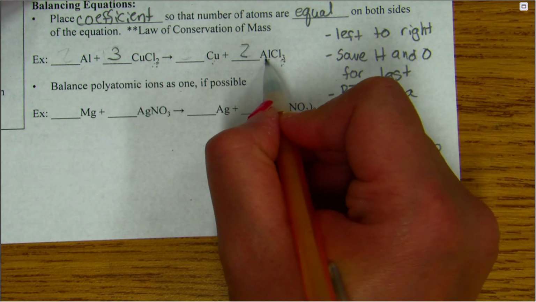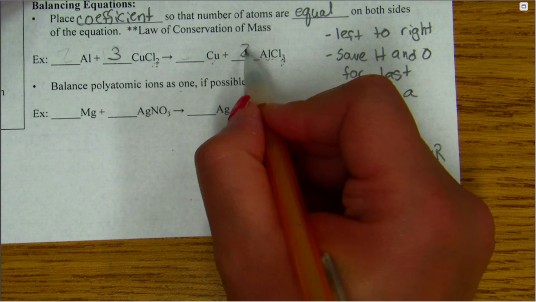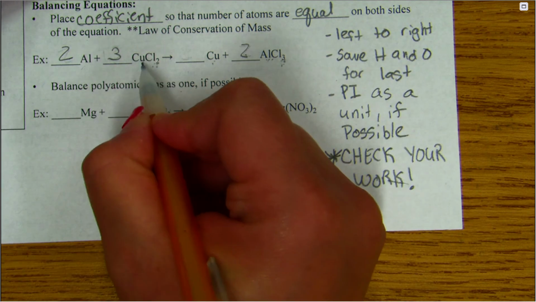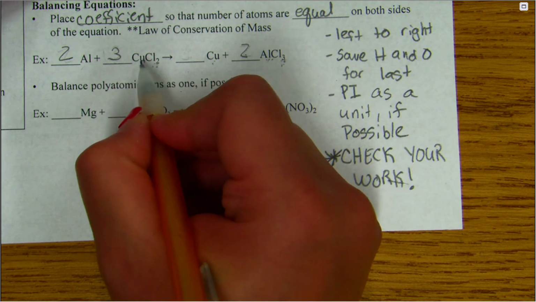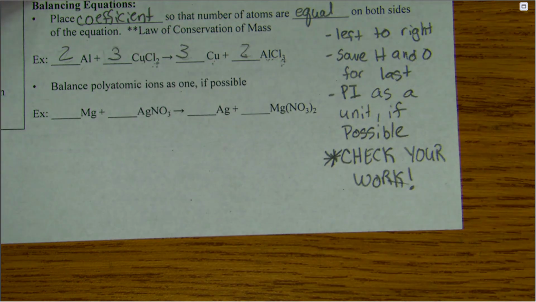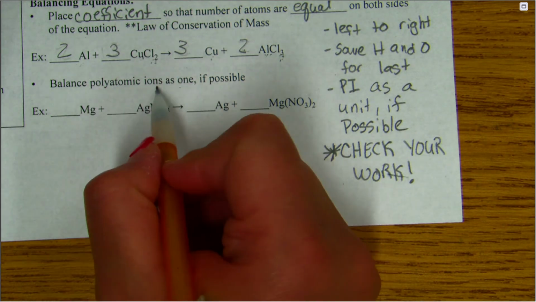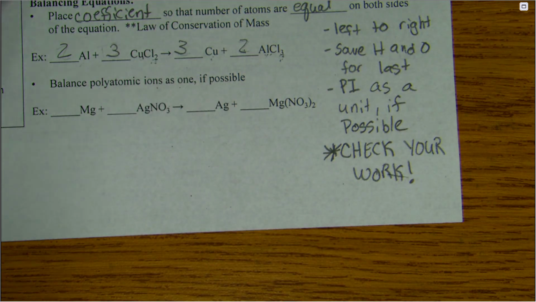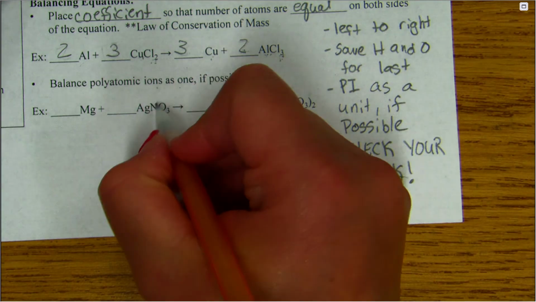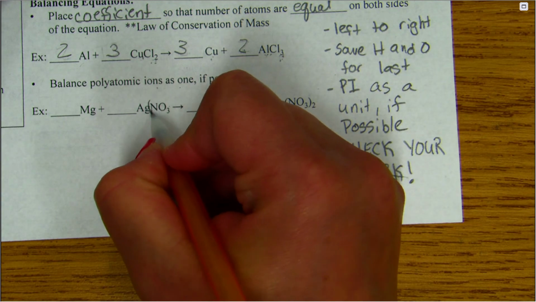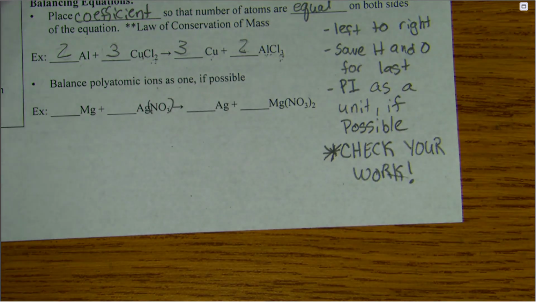Now we just go back. My aluminum has 1 aluminum. 1 times 2 is 2. And my copper has 1 copper here. 1 times 3 is 3. So that way I think is actually a little easier, but I wanted to show you both. If a polyatomic ion is present, you're going to balance it as the polyatomic ion. So NO3, I'm going to go ahead and just put that in a parentheses to give us a visual.